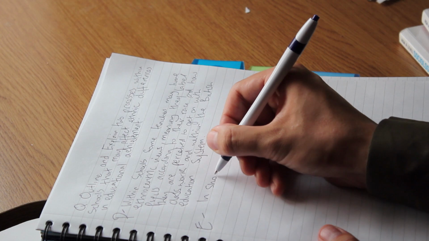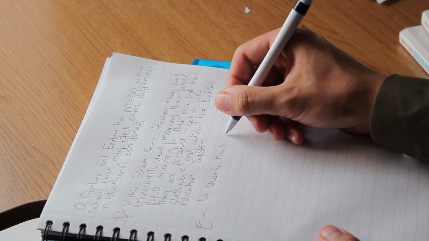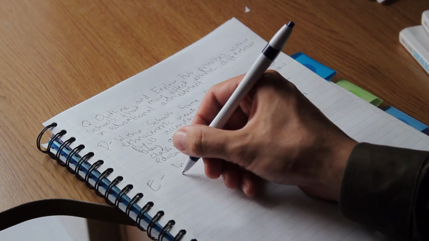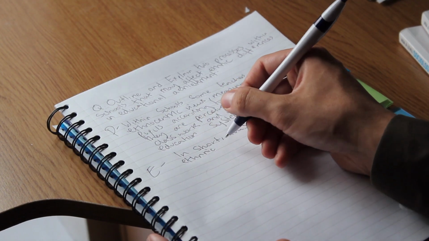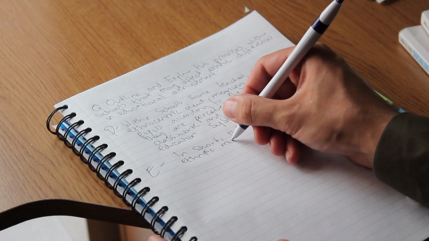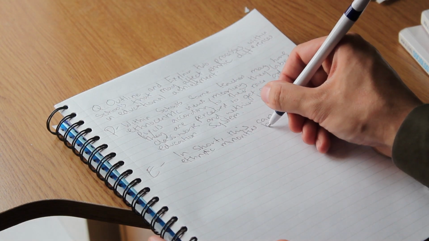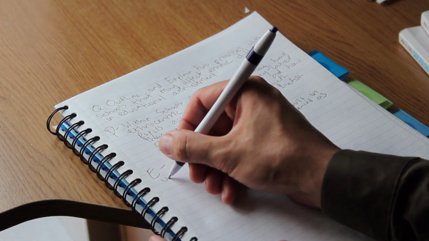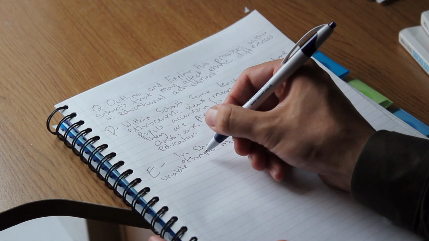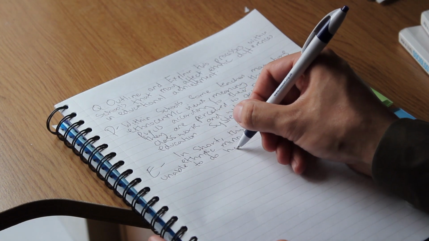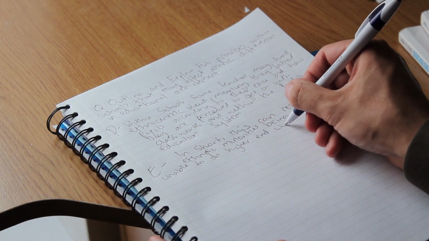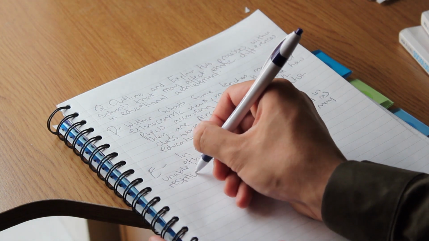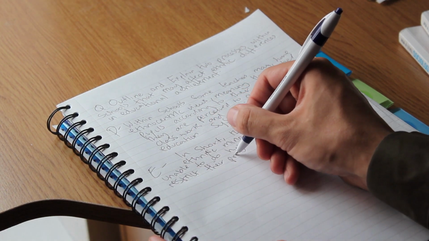So in short, this can result in ethnic minorities being viewed as unable to do higher end work and may restrict their progression.